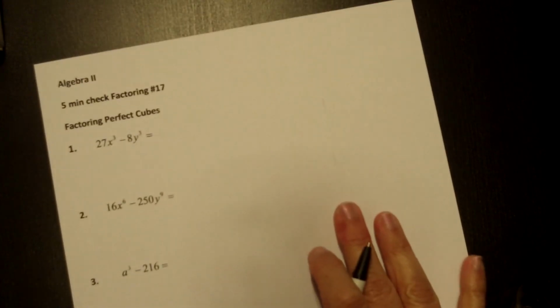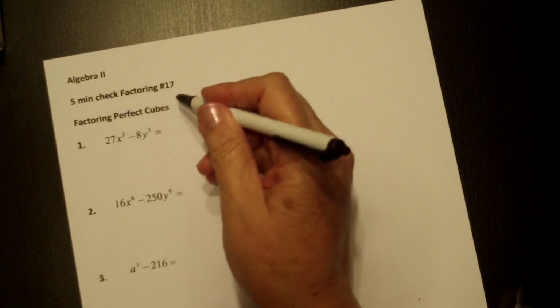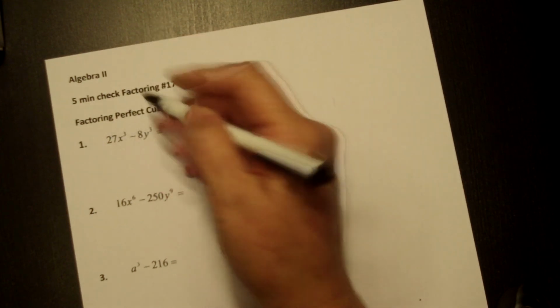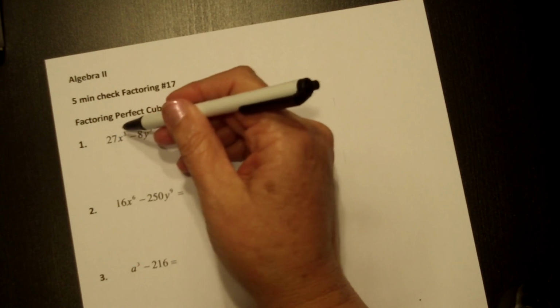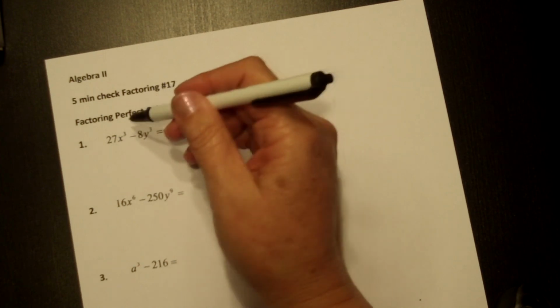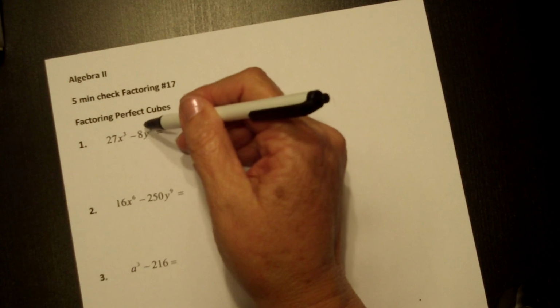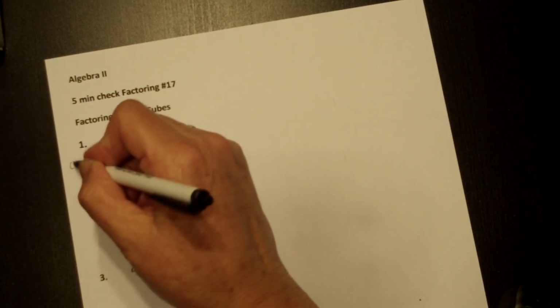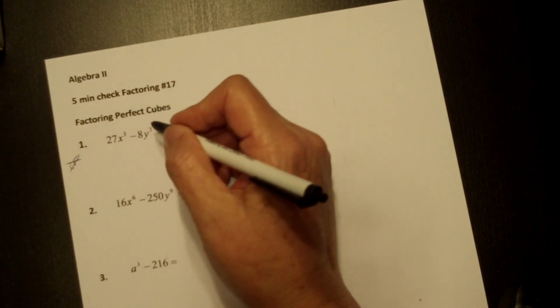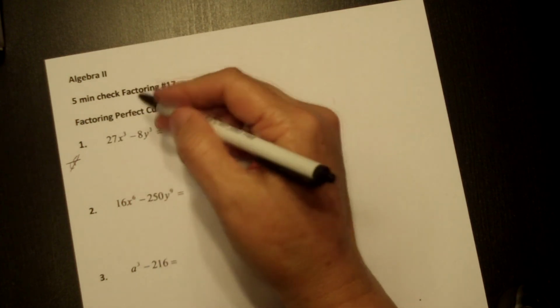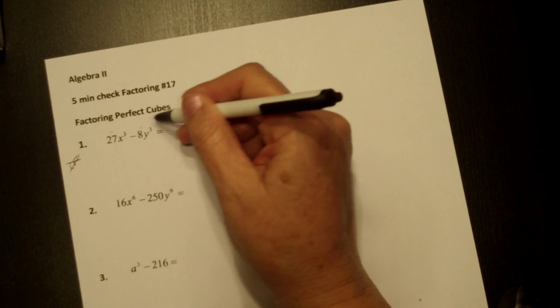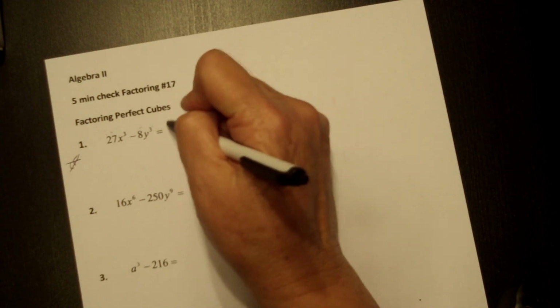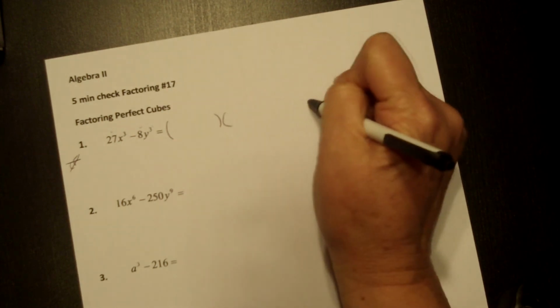Okay, number 1, factoring perfect cubes. We're going to check for common factors. You can use your greatest common factor function on your calculator if you need to. This did not have a greatest common factor, so common factors would be no. Okay, they are perfect cubes. This would be a 3, this would be an x, this would be a 2, this would be a y. So it's going to be a little and a big.